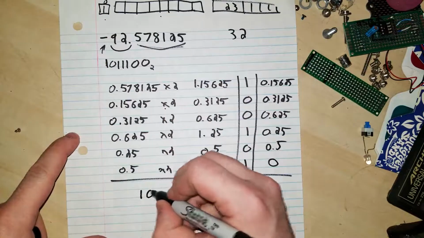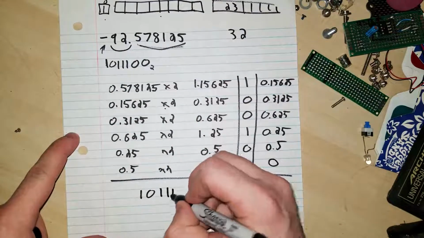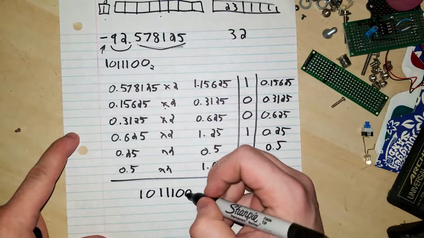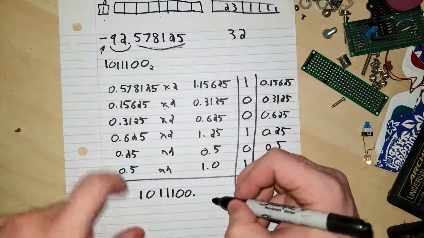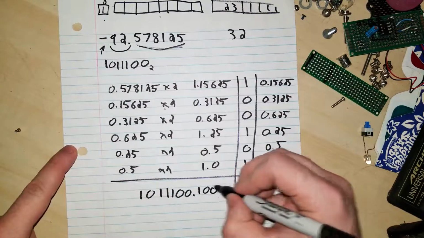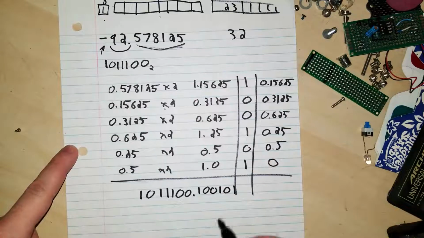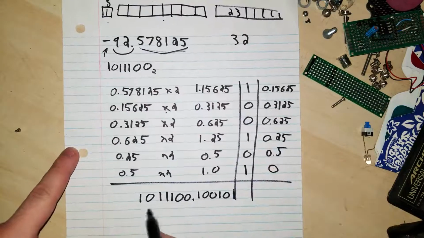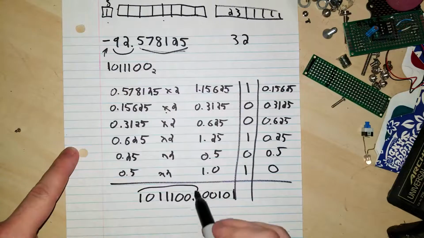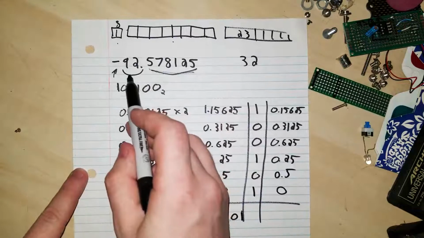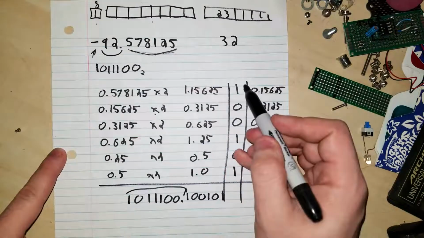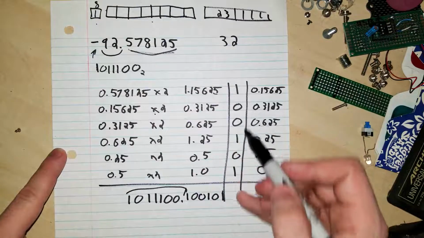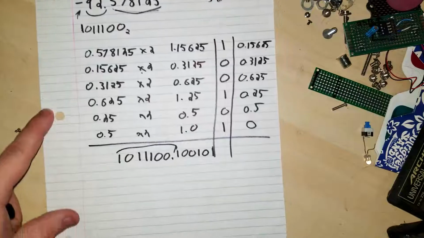The way that you write this out, with the number up here and what's past the decimal point, is 1011100, and then the point, and then 100101. So this right here is the 92, and this right here is what we got here. From top to bottom, that's left to right.